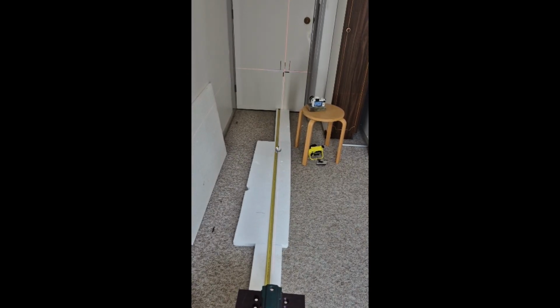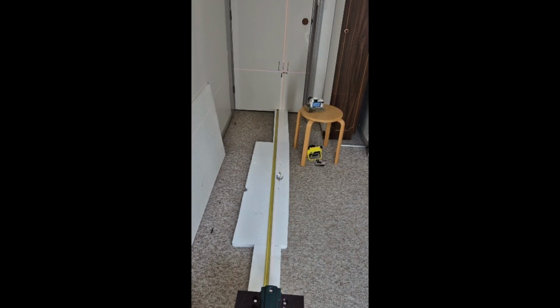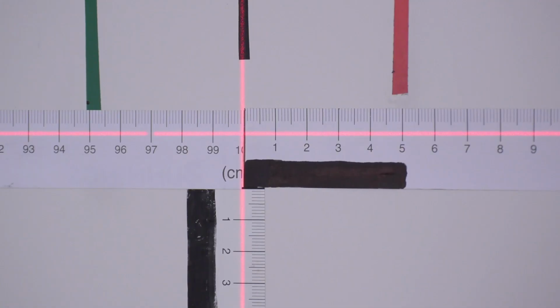Alright, we'll go back to the other camera now. Right to left. Again indicating anti-clockwise motion. Alright, we'll go back to the other camera now.